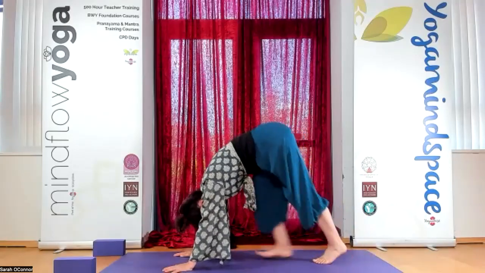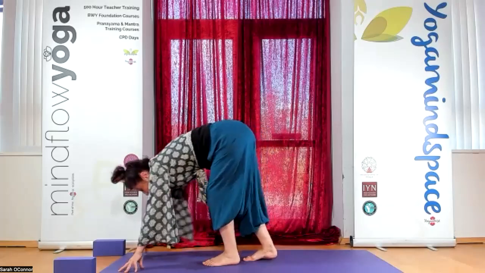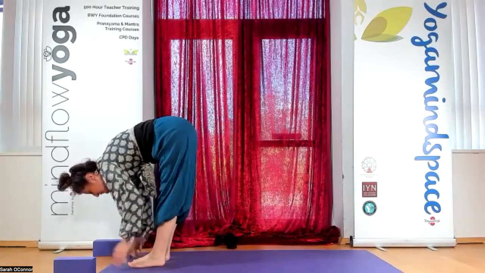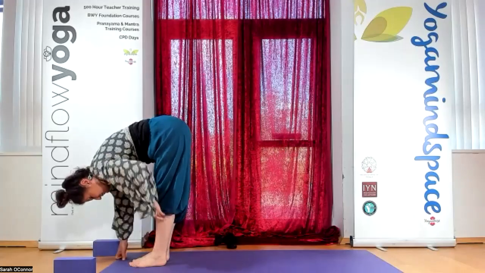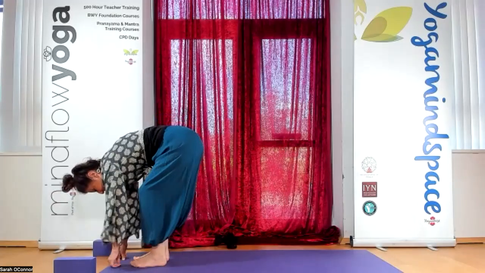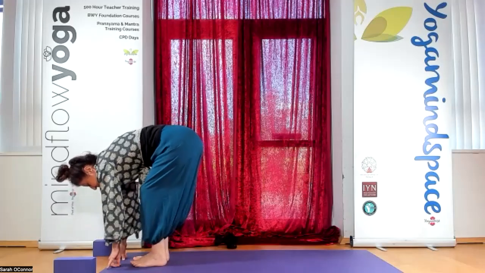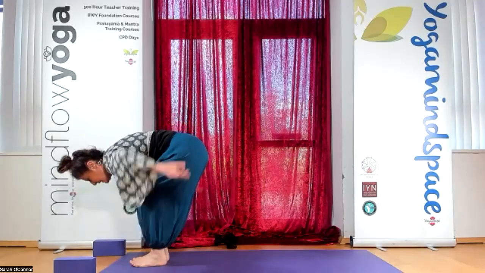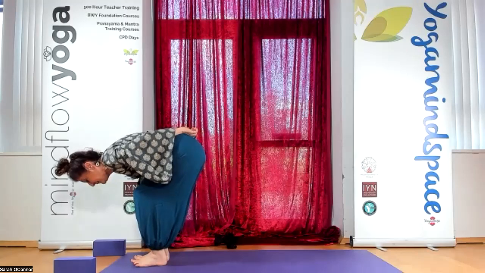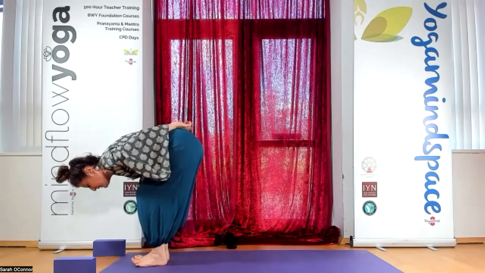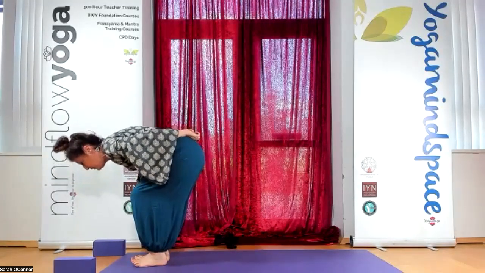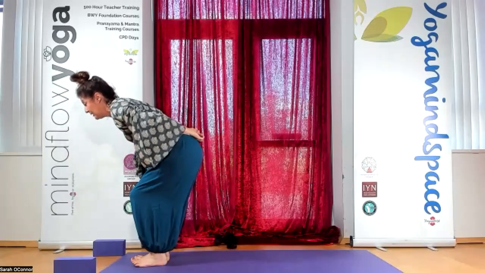Lovely. Now let's start to walk our feet towards the hands, so we end up at the front of the mat. Soften the back of the knees. Bring the hands into the lower back. I want you to lift your toes, so you're activating Pada Bandha. Be aware of the ball of the big toe, base of the baby toe, either side of the heel, and then slowly draw the torso up. Keep the back of the knees bent.